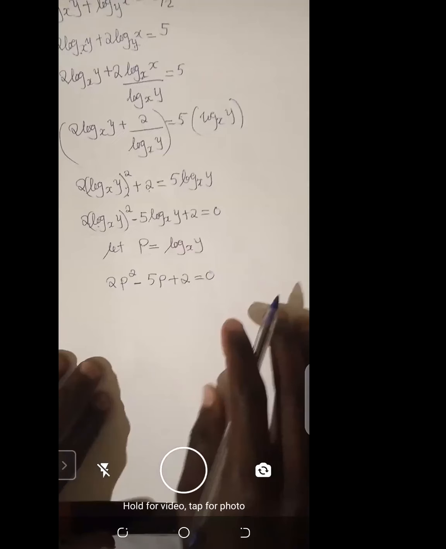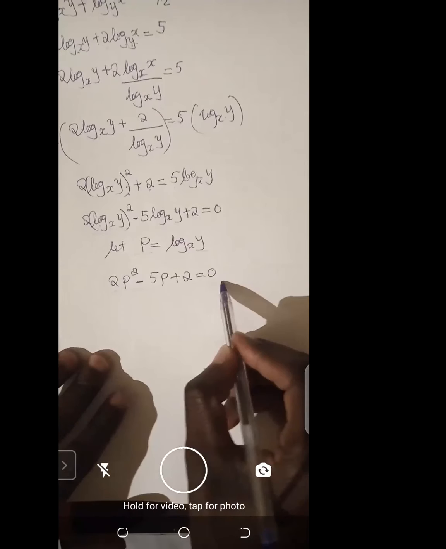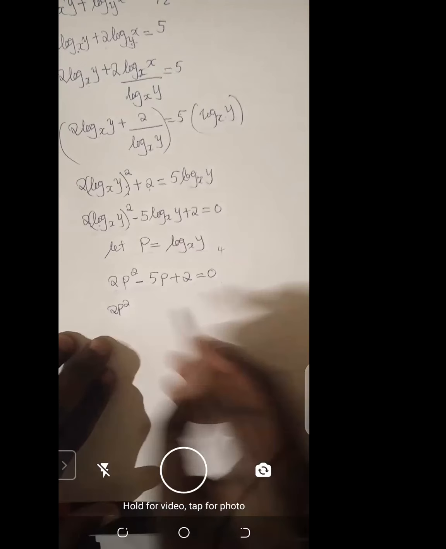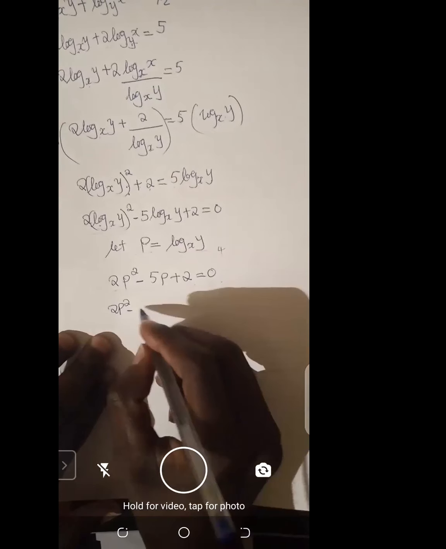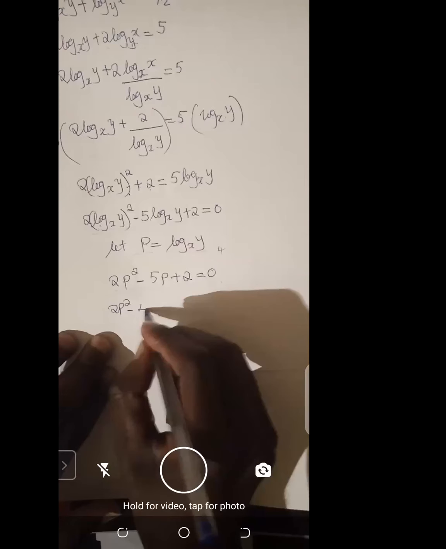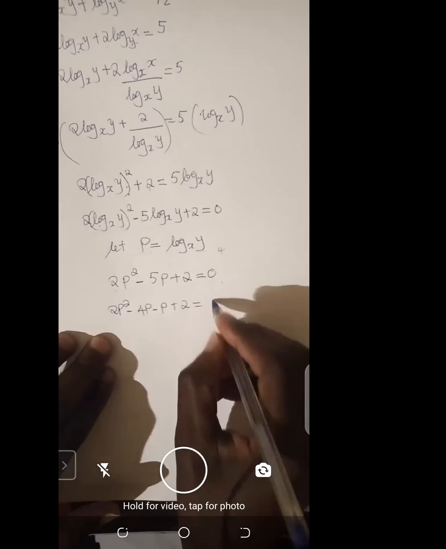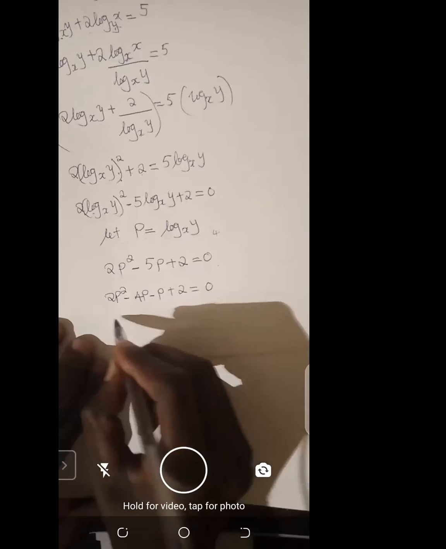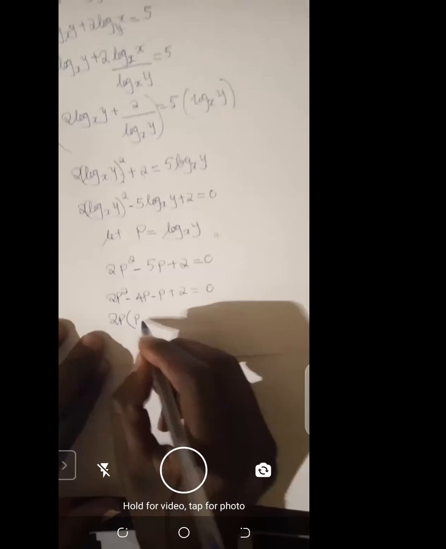And then here you factorize. This is an equation, and we factorize this one here, say 2p squared. 2 times 2 is 4. 1 and 4 are factors of 4. So you have minus 4p minus p plus 2 being equal to 0. We're just factorizing, nothing new. Then you have 2p, you're going to have p minus 2.